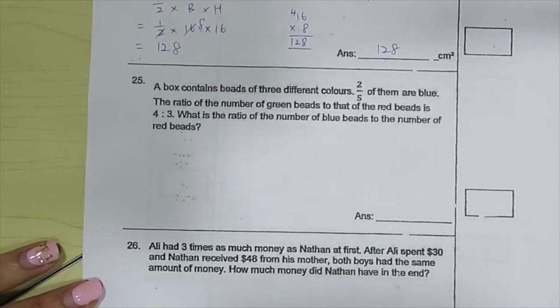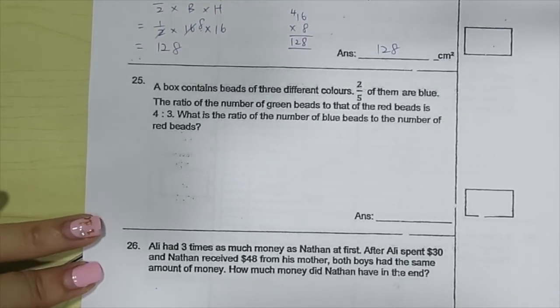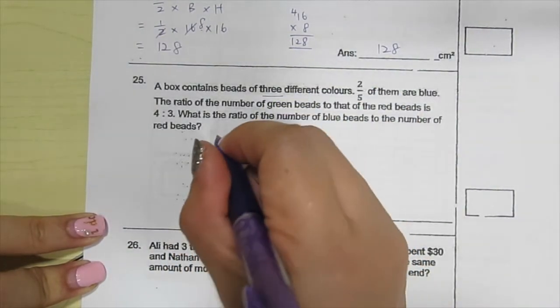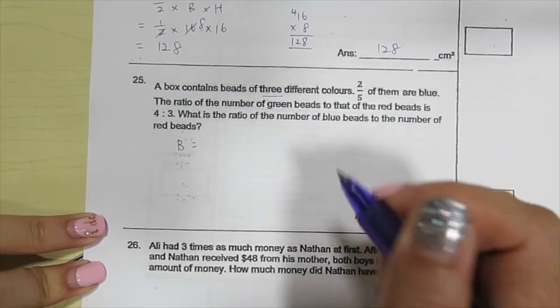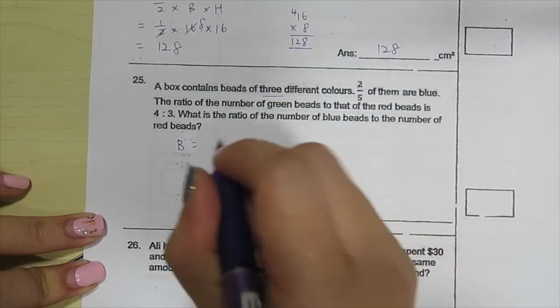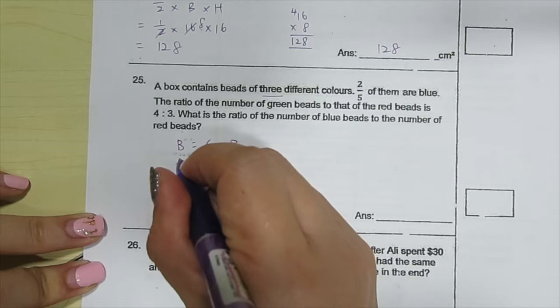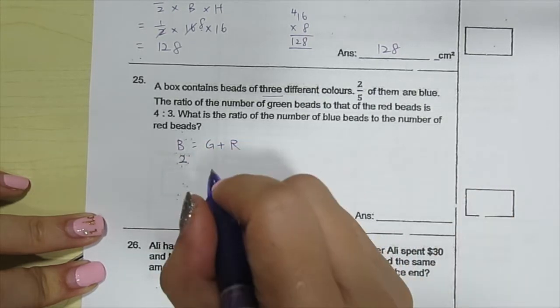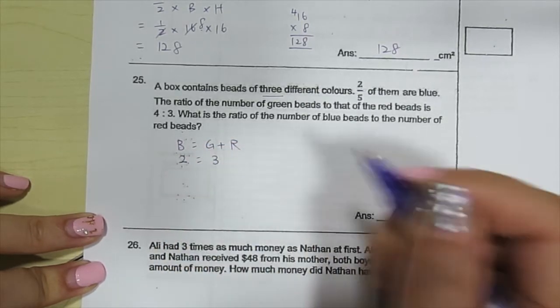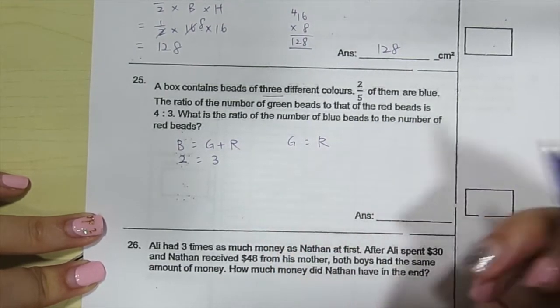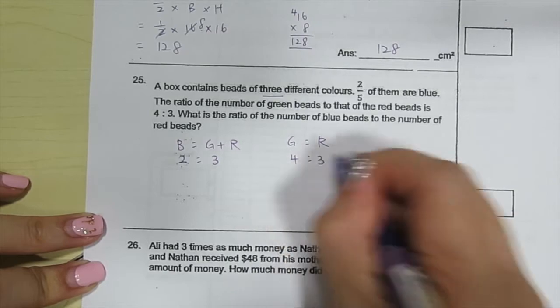Question 25. 2/5 of them are blue. We have 3 different colors. So we would have blue is to the rest. The rest would be green plus red. So if 2/5 of them were blue, it means 3/5 would be the green and red. And we know that the green and red, the ratio is 4:3.